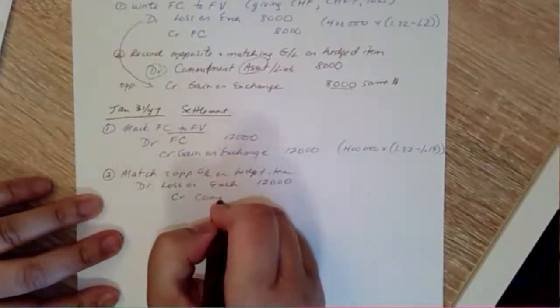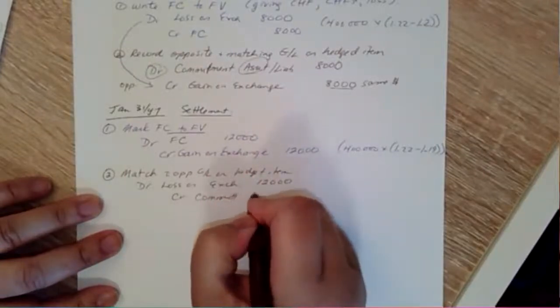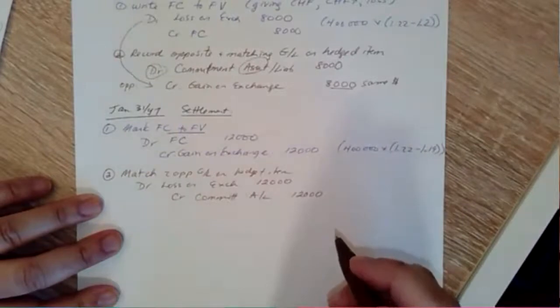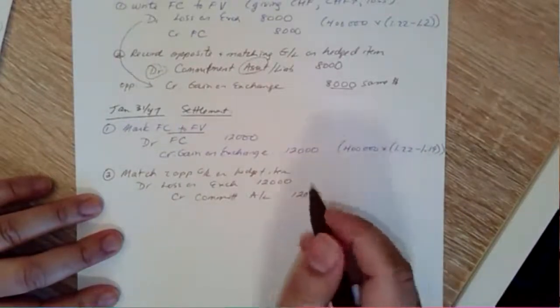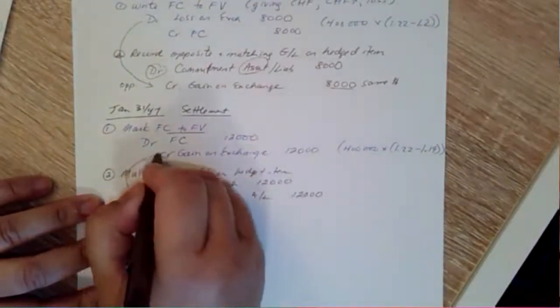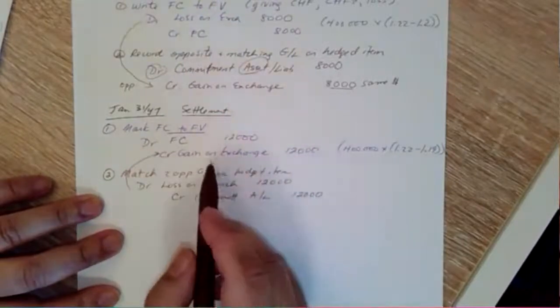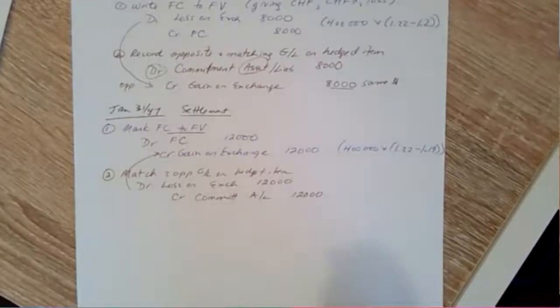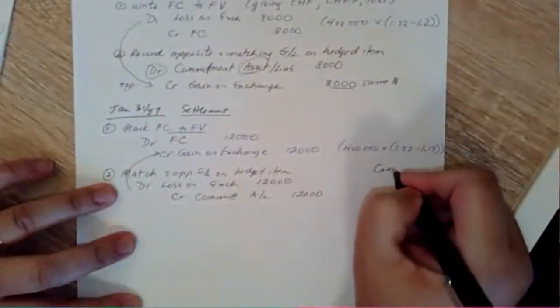Credit the commitment asset liability for 12,000. Again, we're just matching the same amount, but opposite gain or loss. So let's see what the commitment asset or liability has.